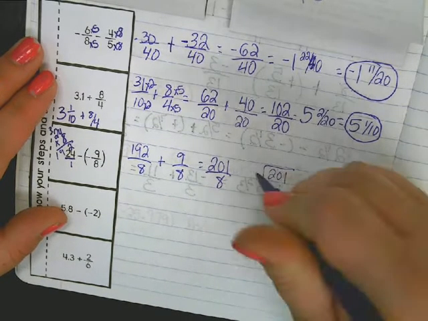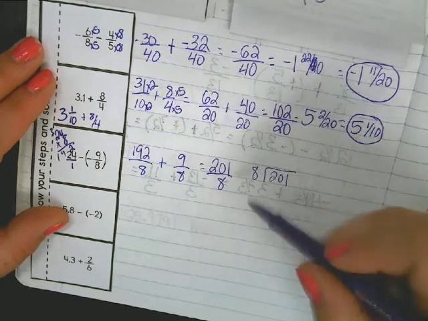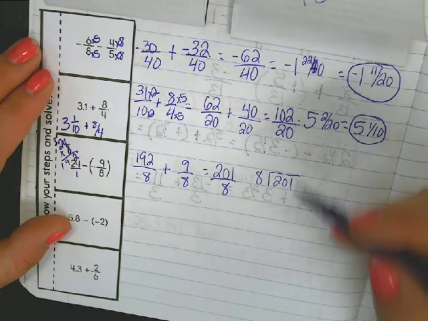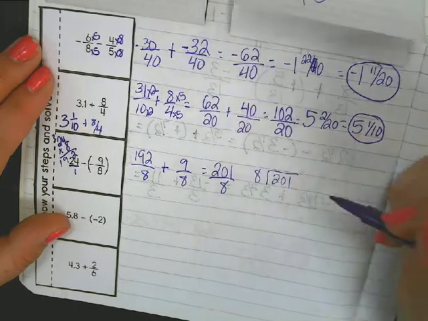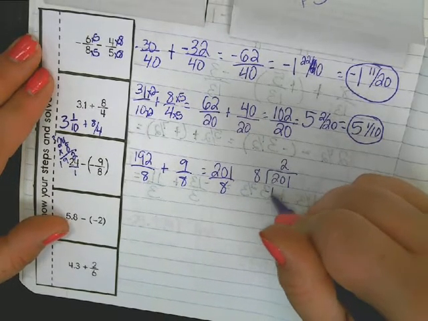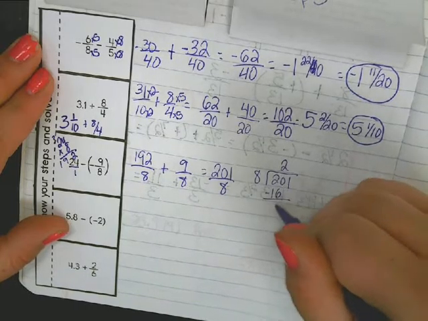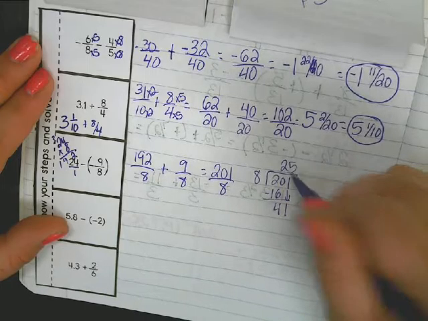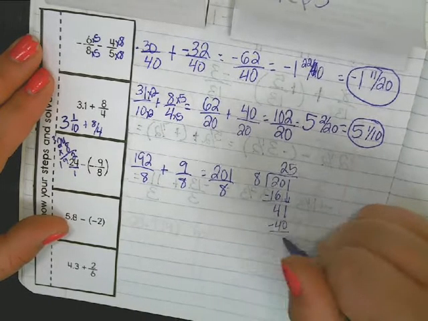How many 8s go into 20? 8 goes into 20 how many times? Twice, which gives me 16. Subtract, I have 4. Bring my 1 down. 41. 8 into 41 goes 5. So it would be 25 and 1/8.